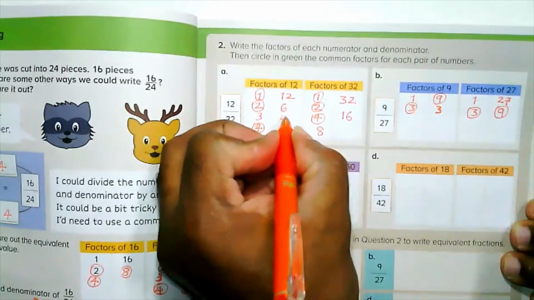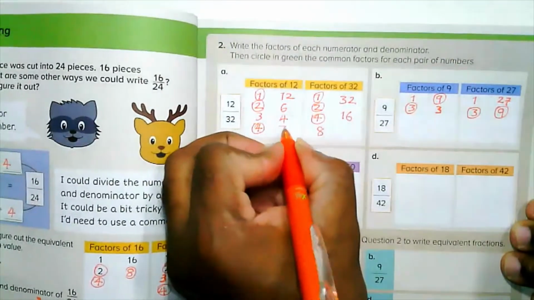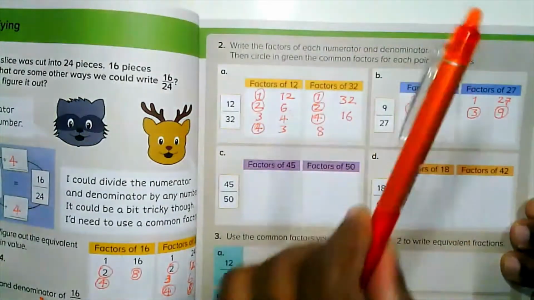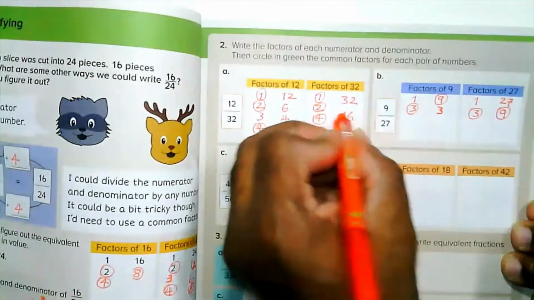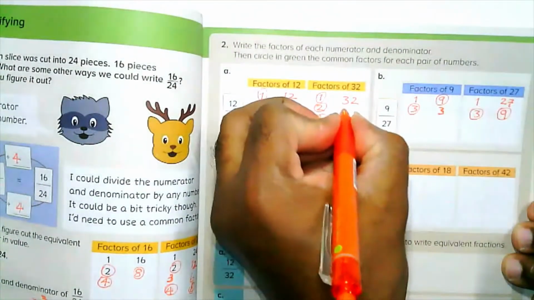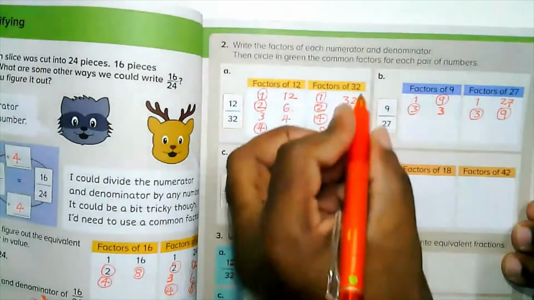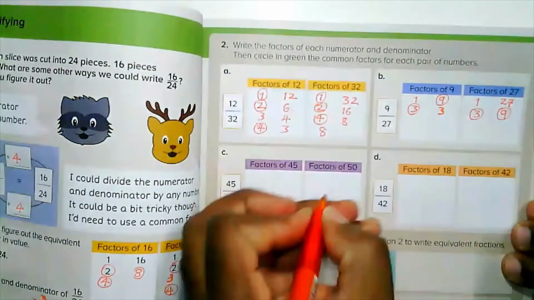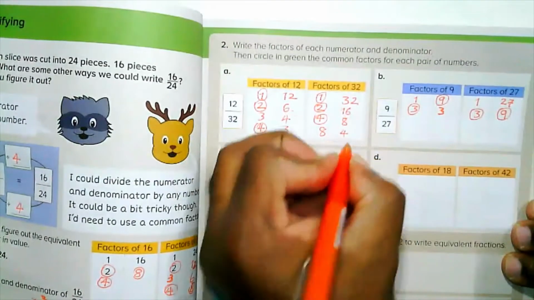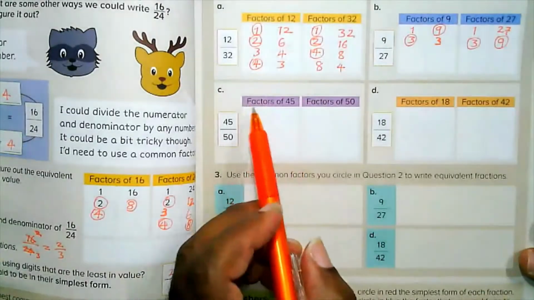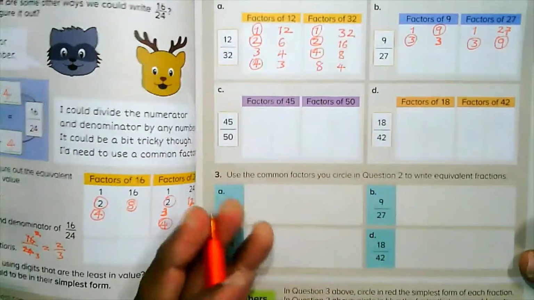Three times 4, 12. 4 times 3. 16 should be here. 2 times 16, 32. 4 times 8 will be 32. 8 times 4, 32.